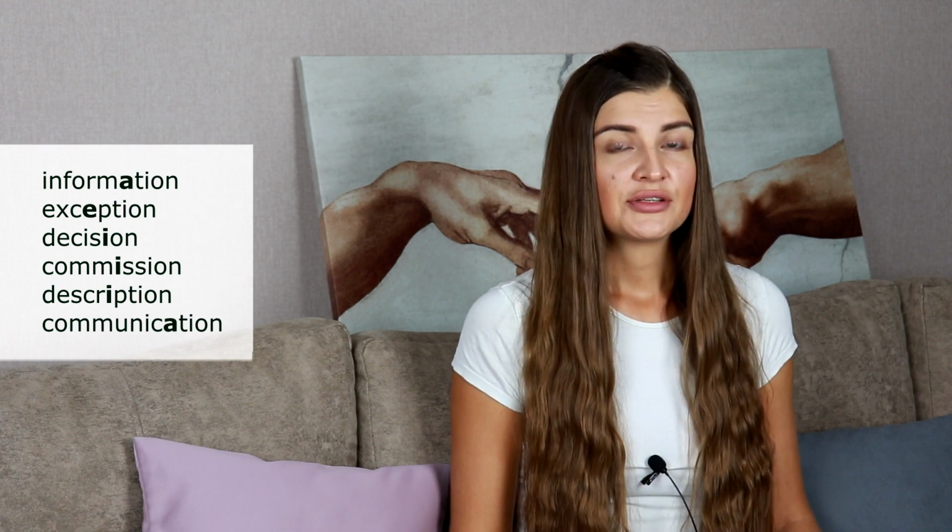Information, exception, decision, commission, description, communication. You can see that the stress is on the vowel sound that is before the last syllable. Let's read these words together. Information, exception, decision, commission, description, communication.